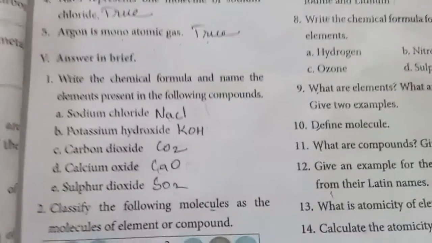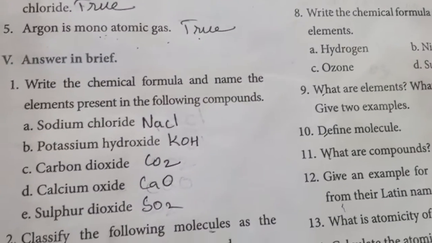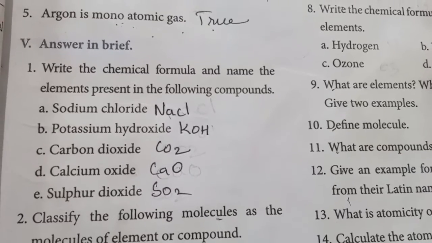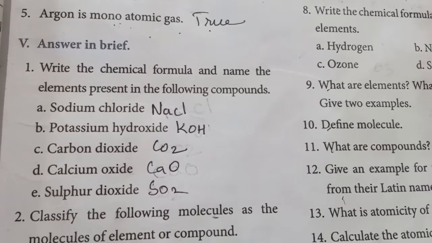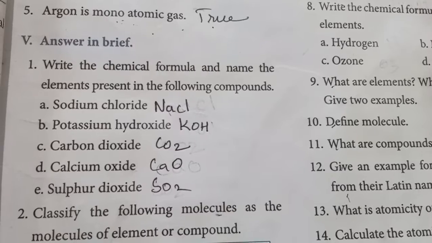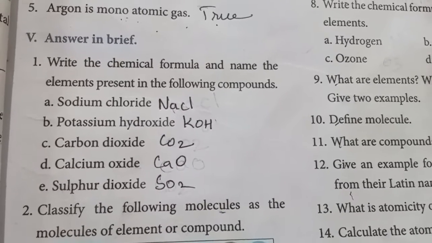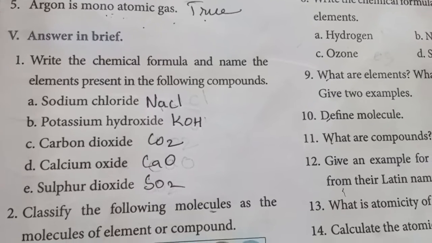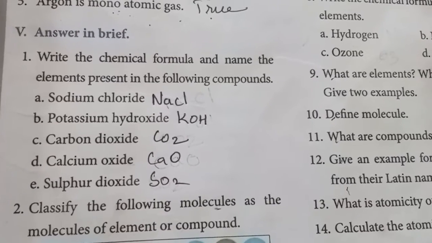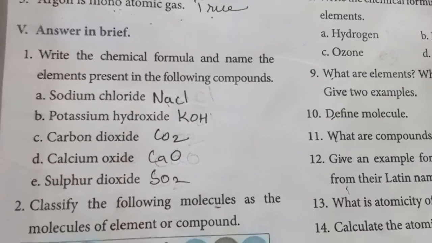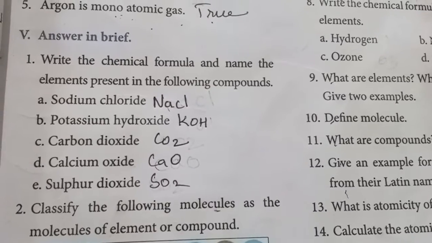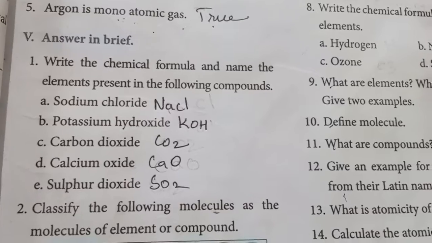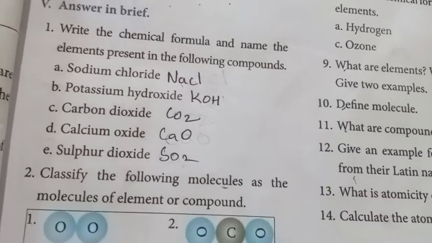And to answer the brief, write the chemical formula of the following compounds. Sodium chloride, NaCl. Na stands for sodium, Cl stands for chlorine. Potassium hydroxide, KOH. K stands for potassium, OH stands for hydroxide, so O stands for oxygen, H stands for hydrogen. Carbon dioxide, CO2. C stands for carbon, O stands for oxygen. Calcium oxide, CaO. Ca stands for calcium, O stands for oxygen. Sulfur dioxide, SO2. S stands for sulfur, O stands for oxygen.